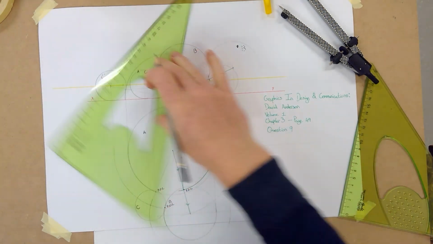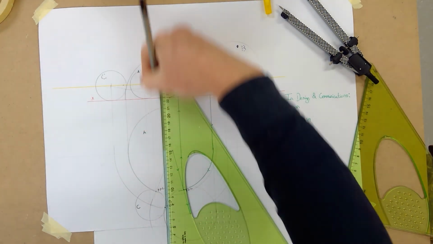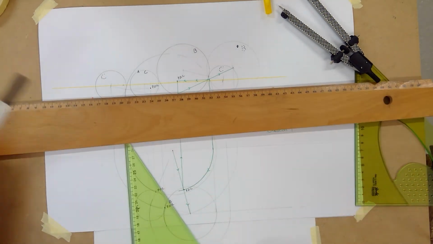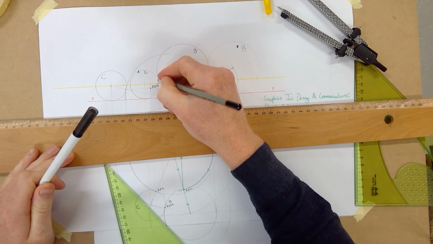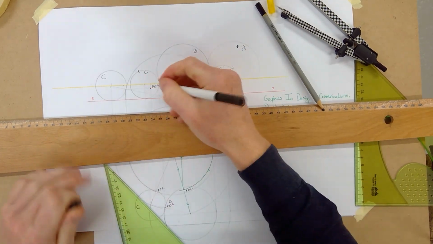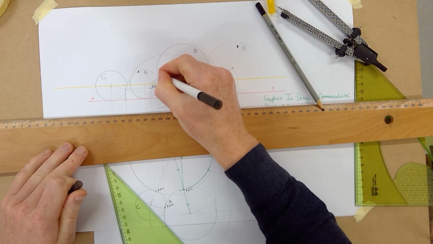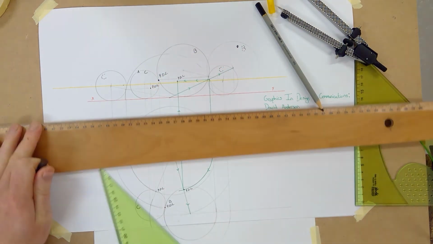So we bring that back up to an elevation. We bring across the original point of contact here. That point right there. Point of contact sphere C.